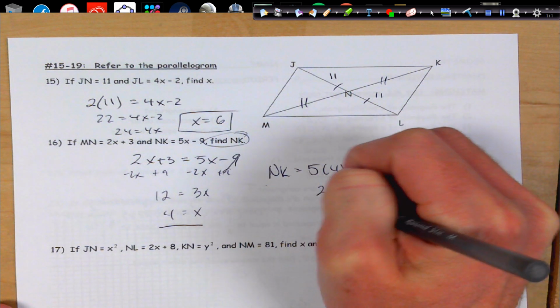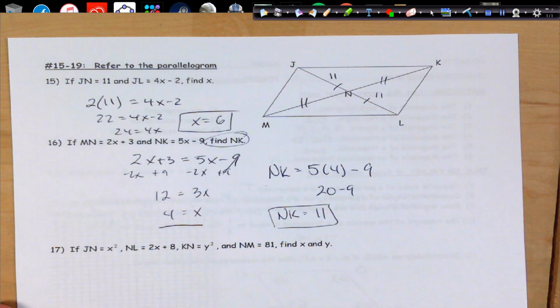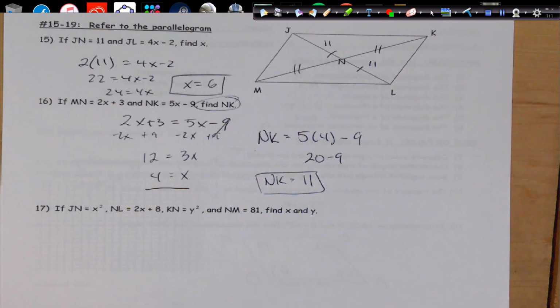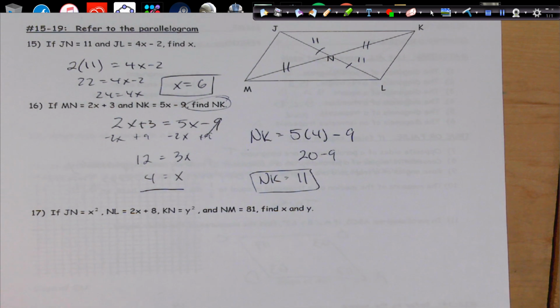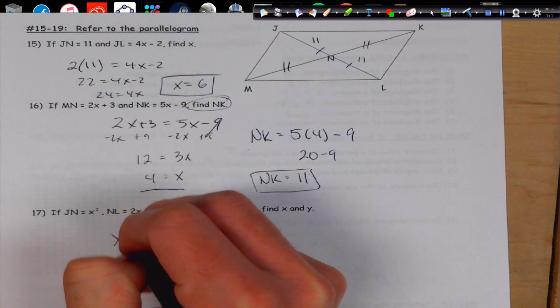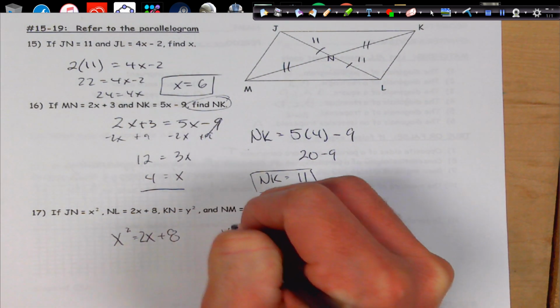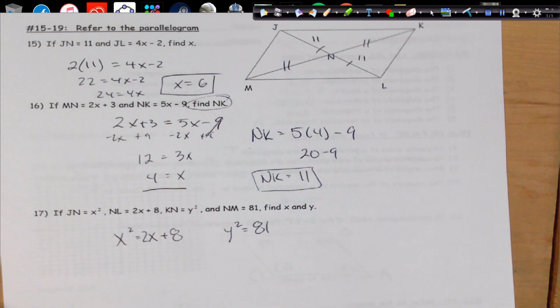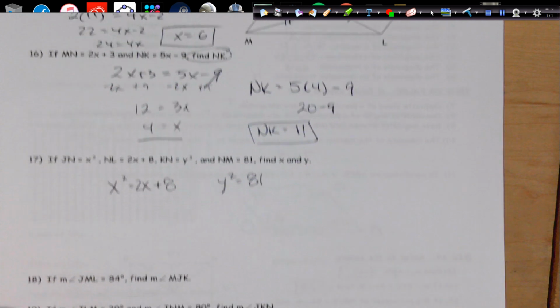That gives me 20 minus 9, which NK is going to equal 11. This next one's 17. We are basically setting up the diagonal pieces congruent to each other. So we'd have x squared equals 2x plus 8, and y squared equals 81. We're not going to have a factoring question for right now. I'm going to skip it. I don't want to cause any confusion.